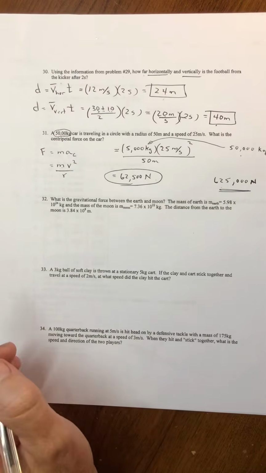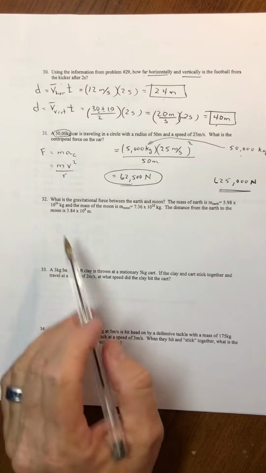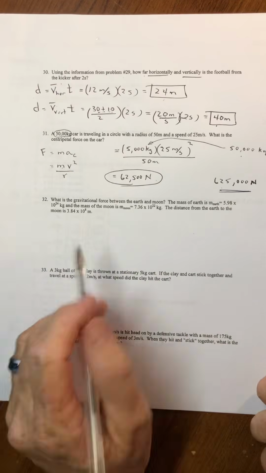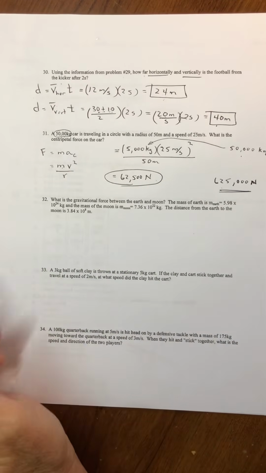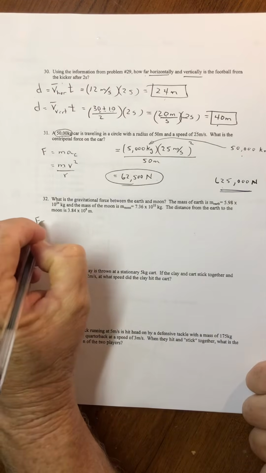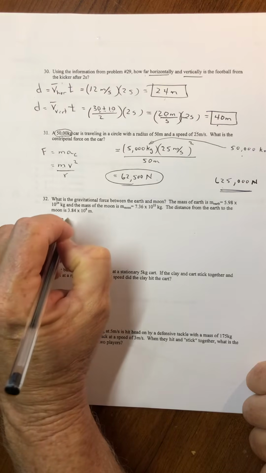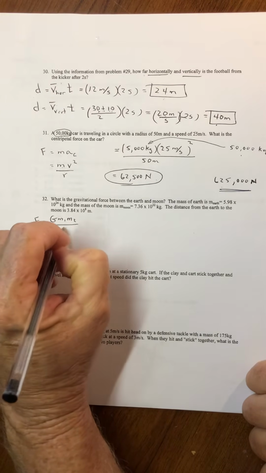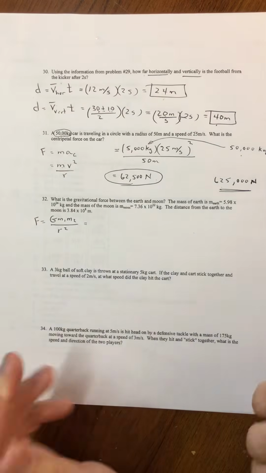Then we get to chapter 5 on the universal law of gravity. Here it just says, what's the gravitational force between, and I just picked the Earth and the Moon. Hopefully your first step was to write out, this was what I called the short chapter, in the sense that there's just one new principle.